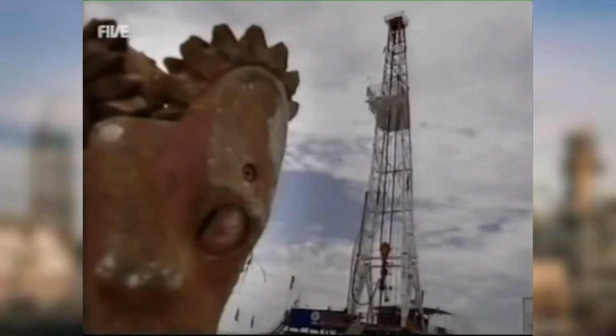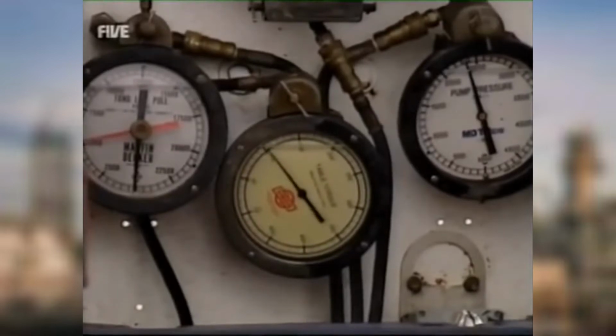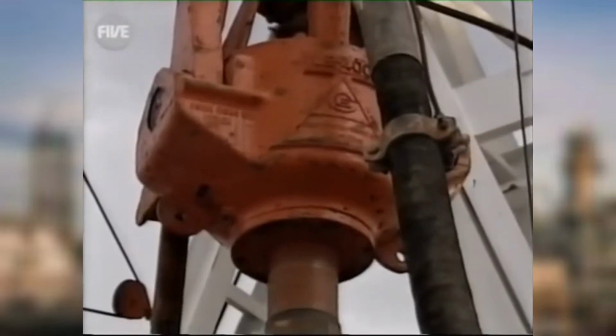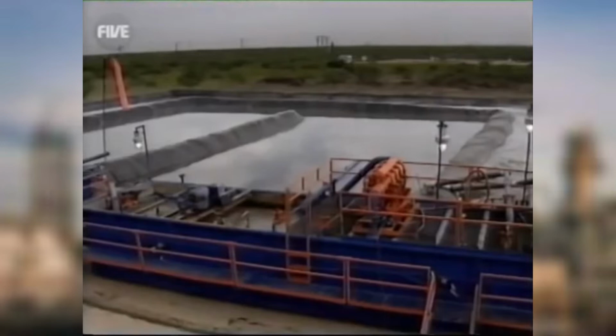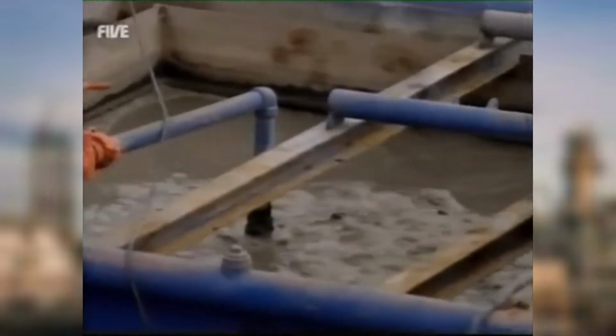But all the friction creates huge amounts of heat, so high-pressure drilling fluid is pumped down a pipe to cool the cutting head. The fluid then carries the cuttings back to the surface, where they're left to settle out in mud pits. It's noisy, dangerous work.